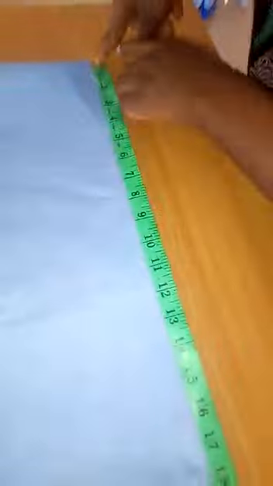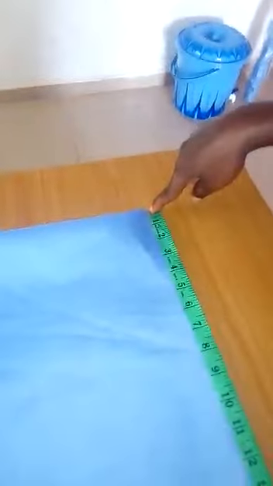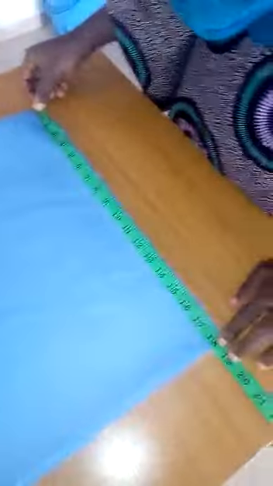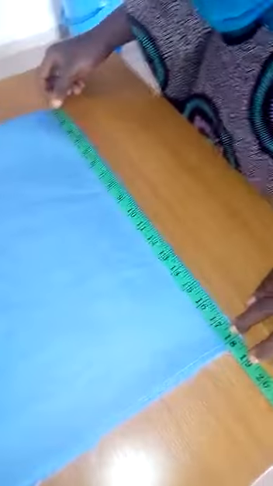When you want to measure the wideness from this point down here, for adults you can measure 22, 23, 24, which is okay. But this one is for kids, so I'm going to use all this wideness, which is 18.